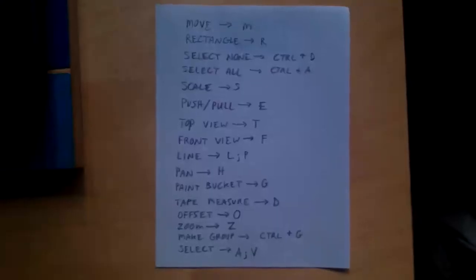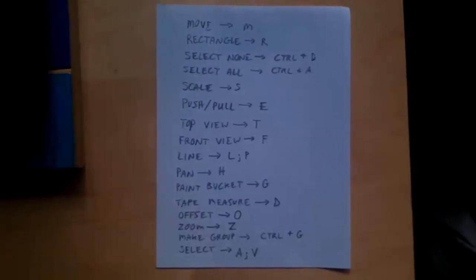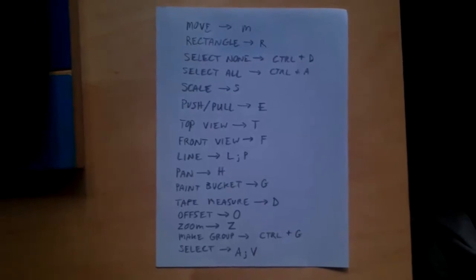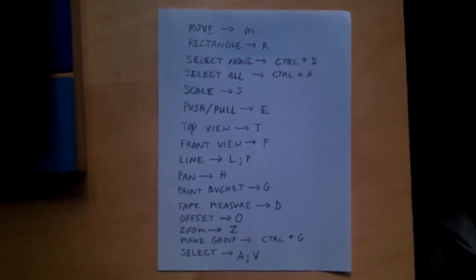Otherwise you will be confused by a bunch of graphics, you know what I mean? If you're just starting SketchUp, I recommend you put these as your quick keys. It's alpha, not beta? Yeah, I should probably do an alpha, and then this will probably be beta.